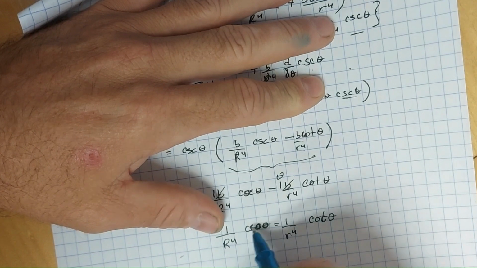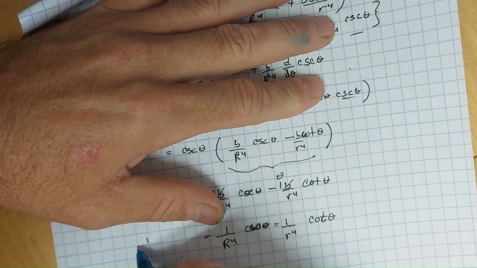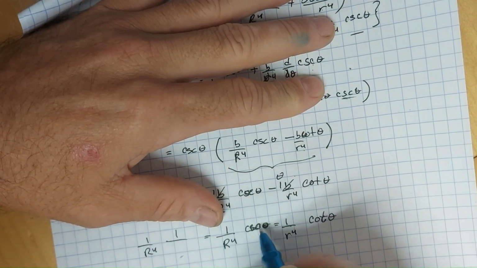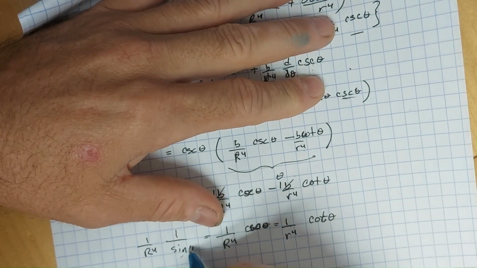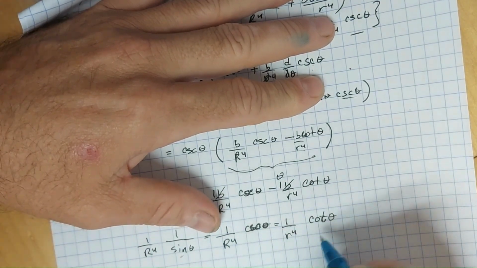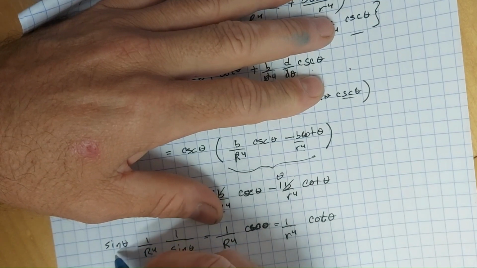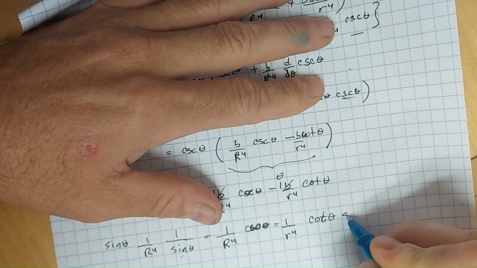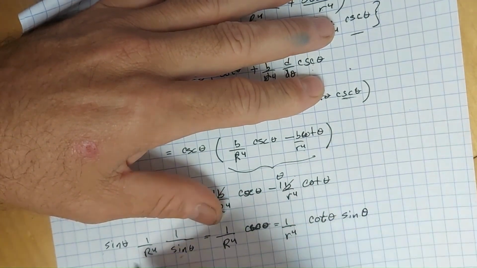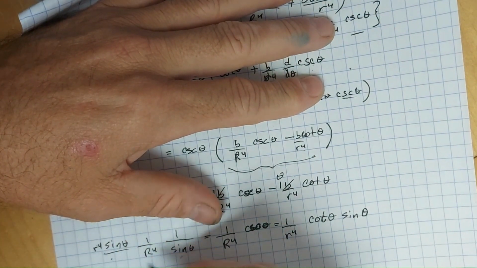The cosecant, remember, is 1 over sine of theta. Okay, so to kind of move everything with theta on one side and everything with the r onto the other, I'm going to multiply this side by sine of theta, and likewise I'm going to multiply this side by little r to the 4th.